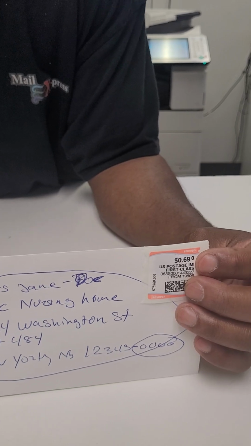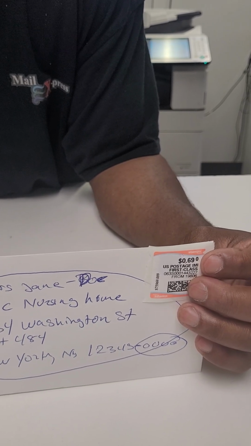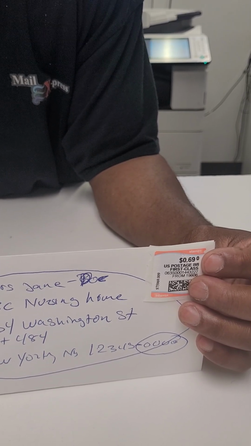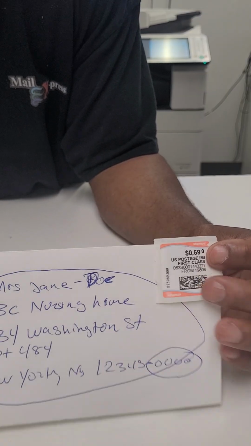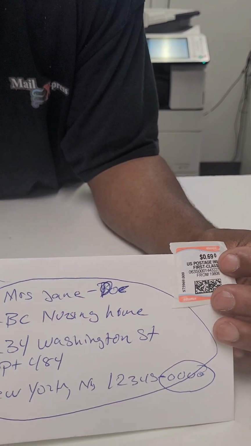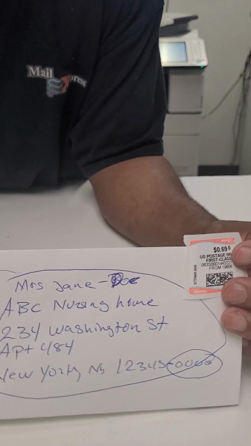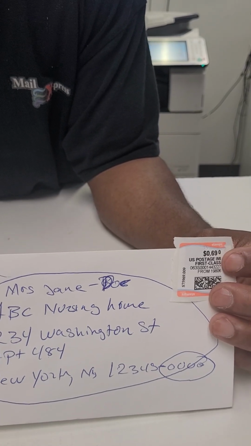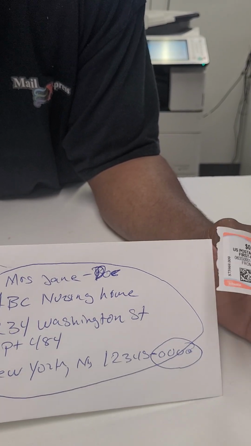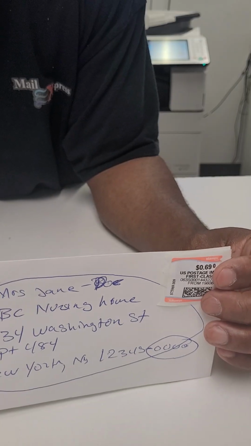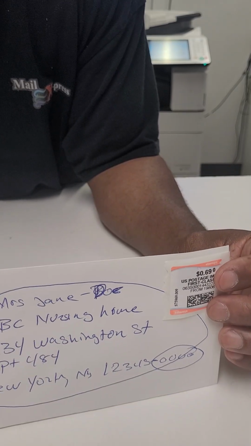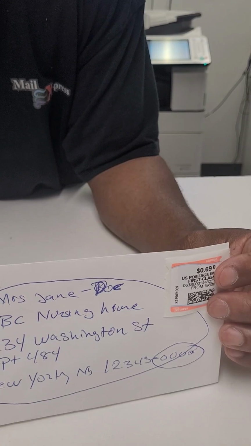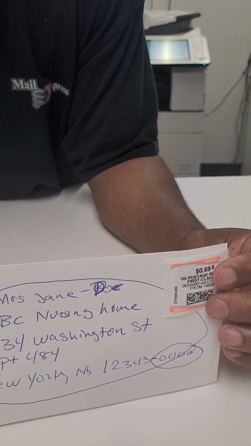Now, people will always ask me, how would I know how many stamps to put on the envelope? Well, the rule of thumb that I use is that for every ounce, there is one stamp. Meaning, if this letter is an ounce and the paper is not bulky, one stamp goes on the envelope.